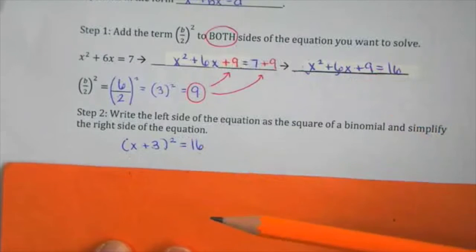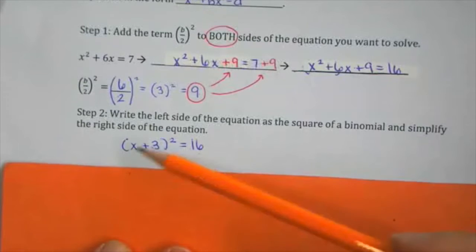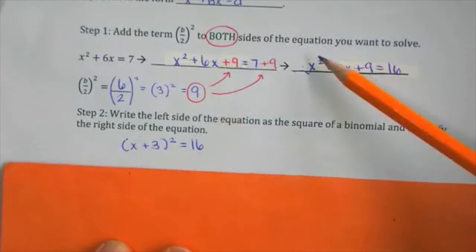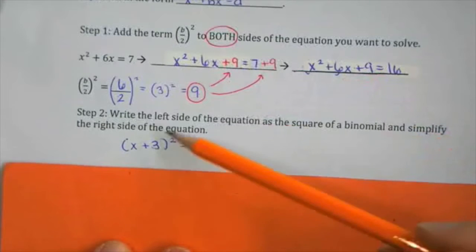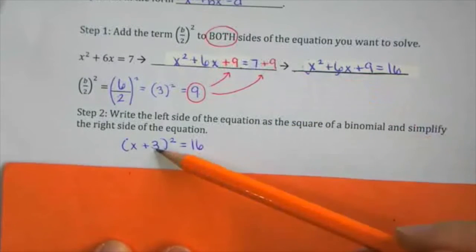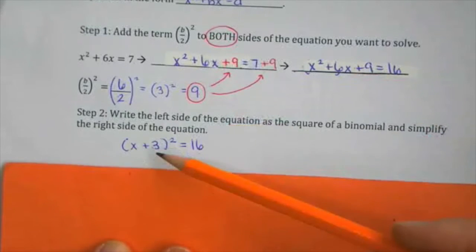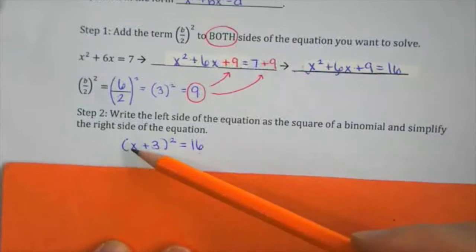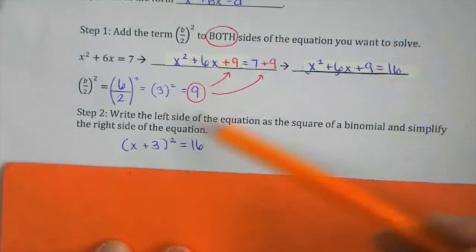Alright, because if we multiply the binomial, x times x would give us x squared, x times 3 would give us 3x, and then 3 times x would give us 3x, 3x plus 3x would give us 6x, and then 3 times 3 would be 9. Or if you remember our pattern, square the first term, square the second term, so that would give us x squared and 9, and then multiply x times 3, 3x times 2 would give us 6x.